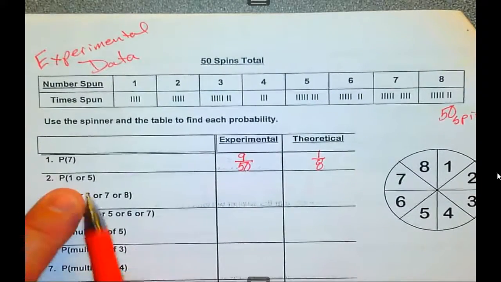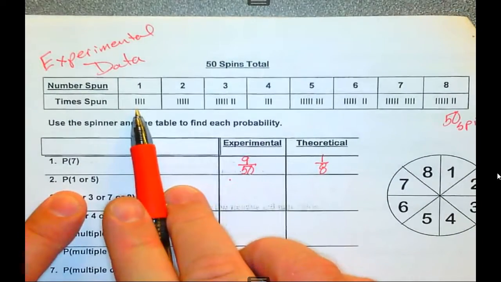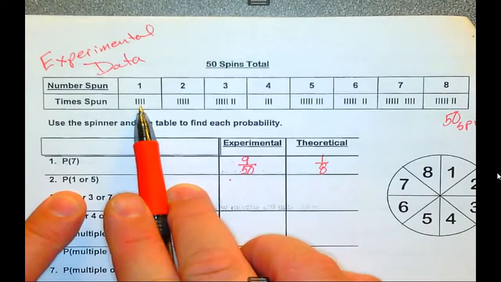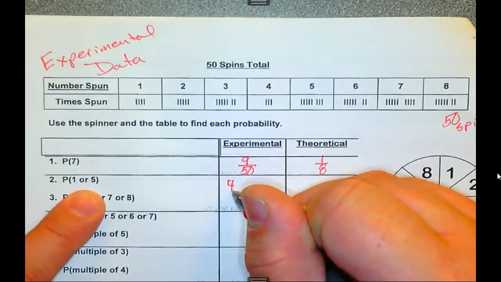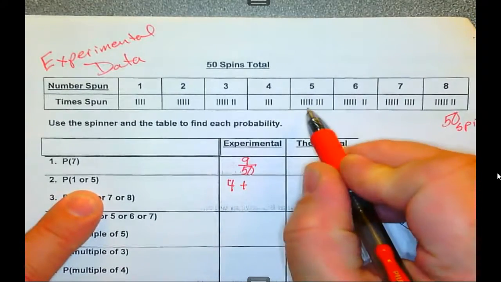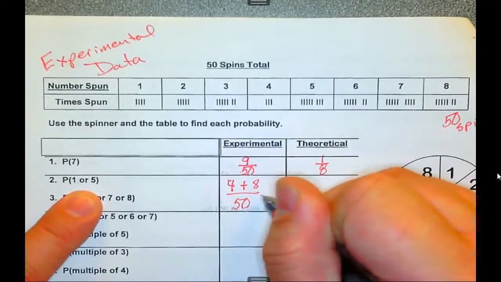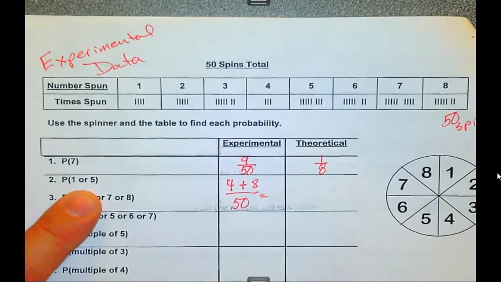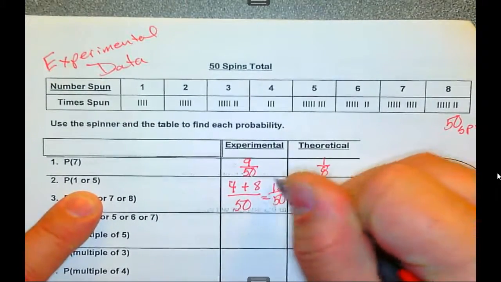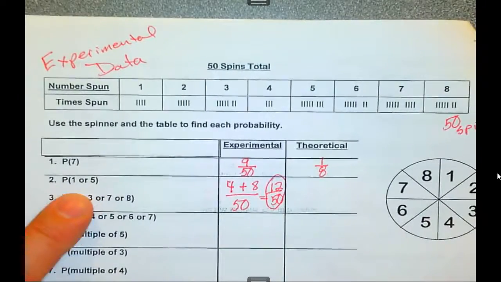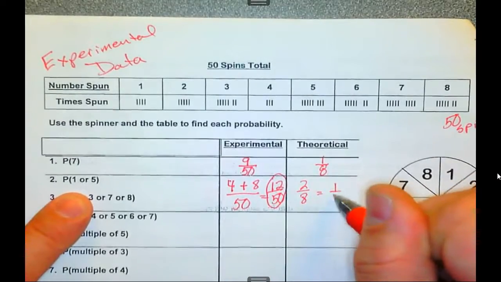Probability of a 1. Let's see, probability of a 1. Experimental, they did 1, 2, 3, 4 times. Or a 5, so we're going to have to add 8. All out of 50. So I get 12 out of 50. Theoretically, we should have 2 out of 8, or a quarter.